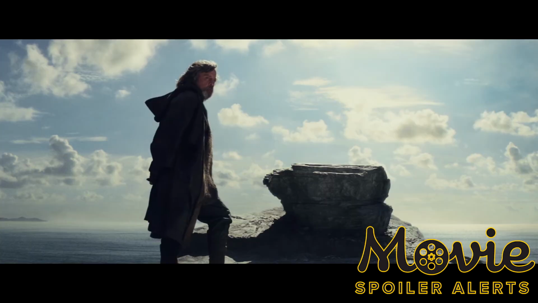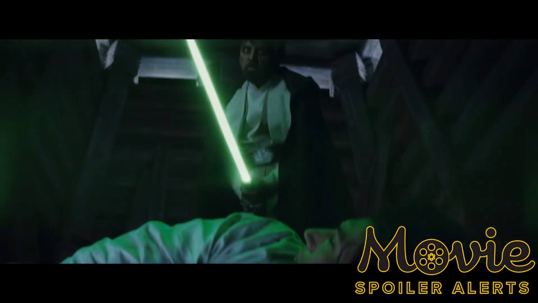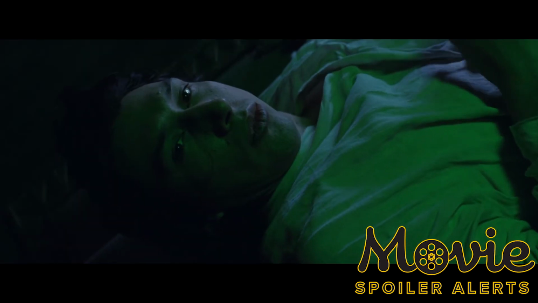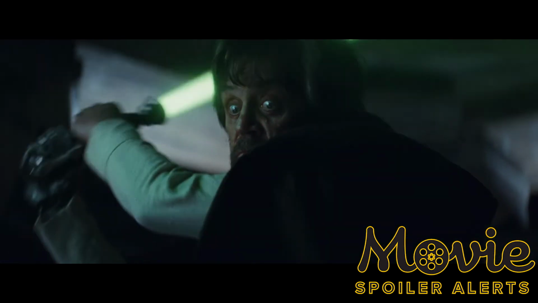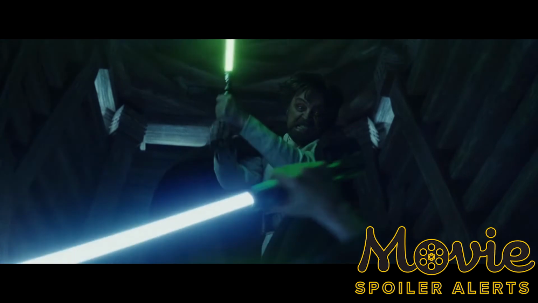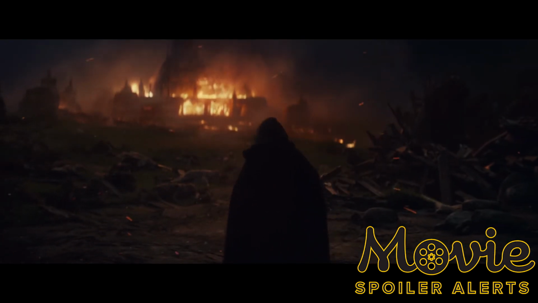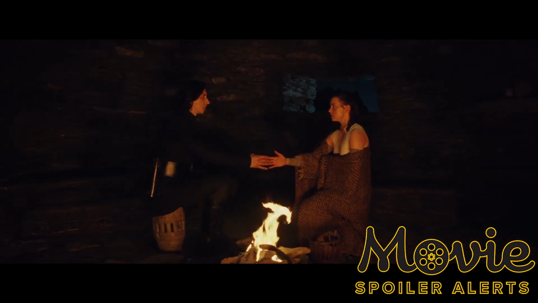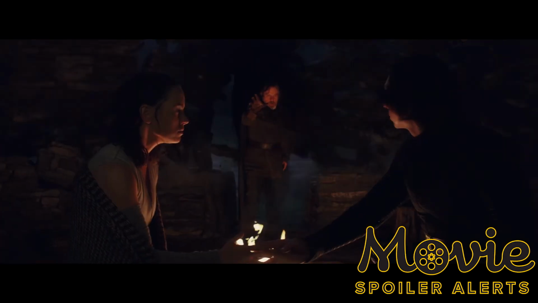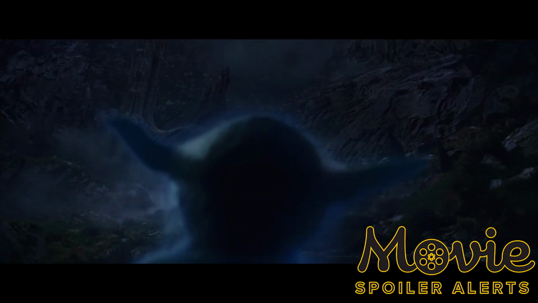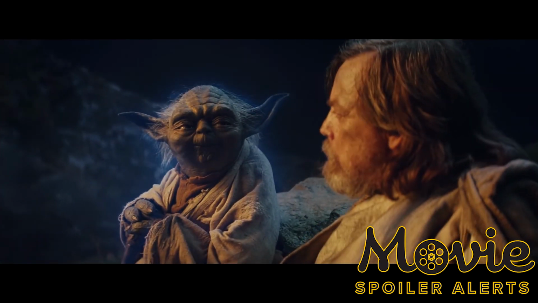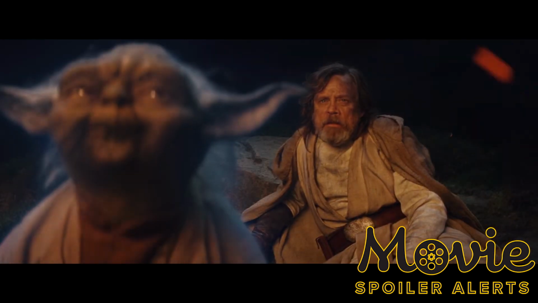Through her visions and talking to Luke, it is revealed that Luke nearly killed Kylo in his sleep because of the darkness that was growing within him, but changed his mind, only for Kylo to awaken and then destroy the Jedi Order. Rey becomes convinced that Kylo can be redeemed, and leaves without Luke.